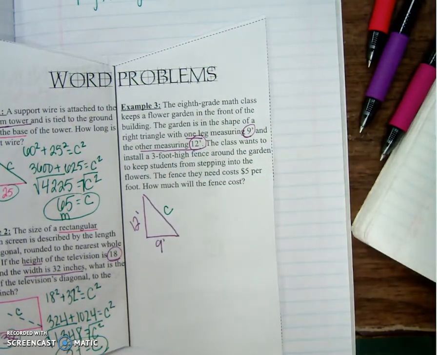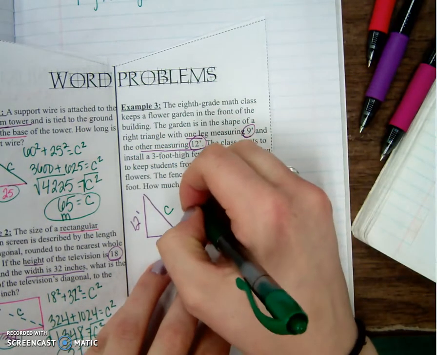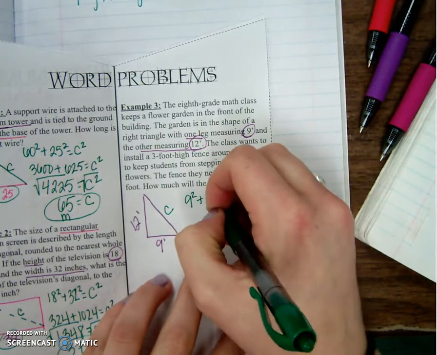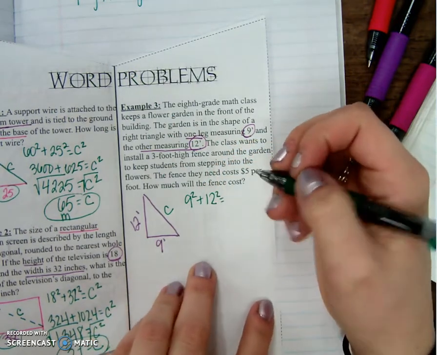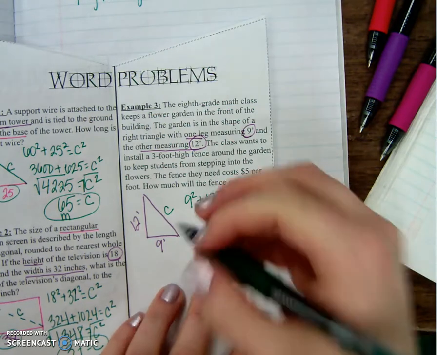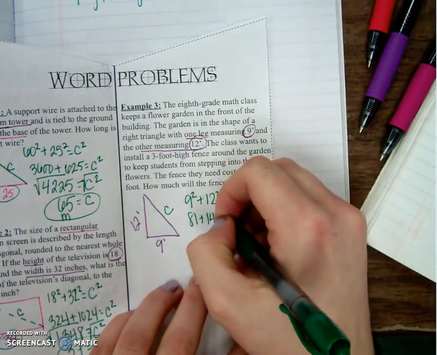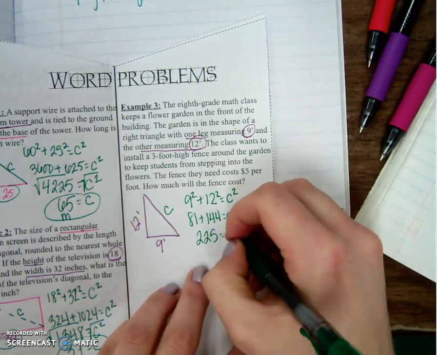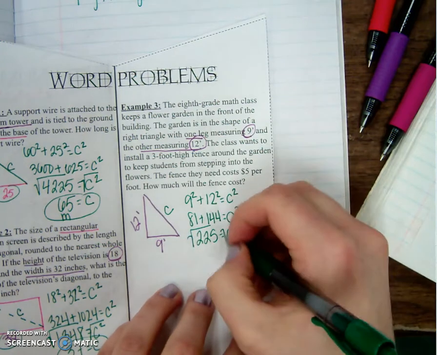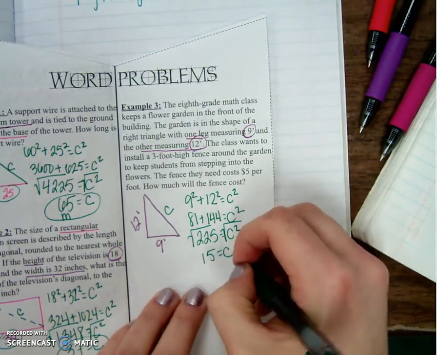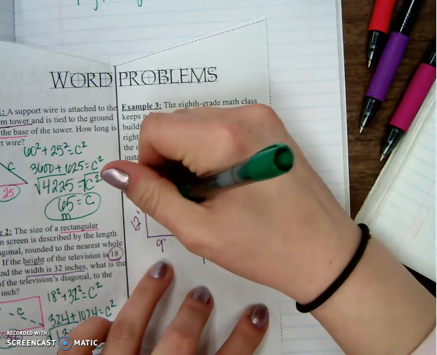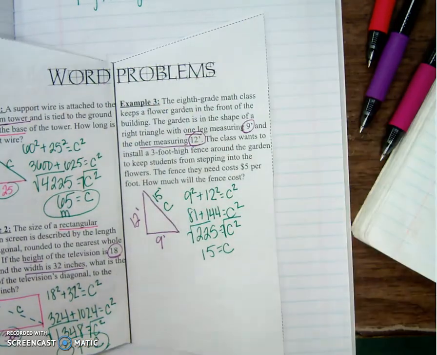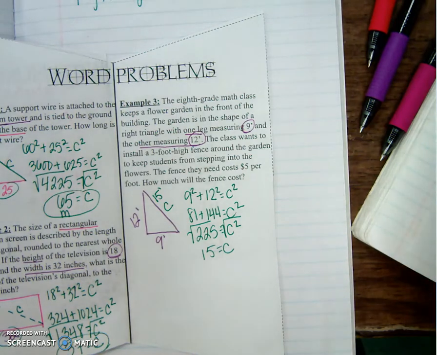So we have the legs 9 squared and 12 squared, which is going to equal c squared. So 81 plus 144 equals c squared. So 225 is going to be c squared. Square root it. 15 equals c. So the length of this part of the garden is 15 feet. That's not what our question asks, though. It says that the fence they need costs $5 per foot.